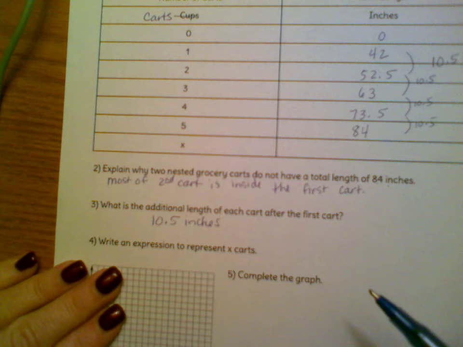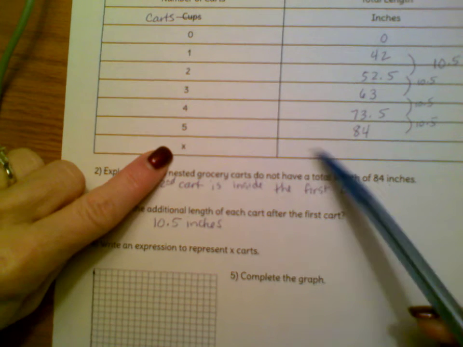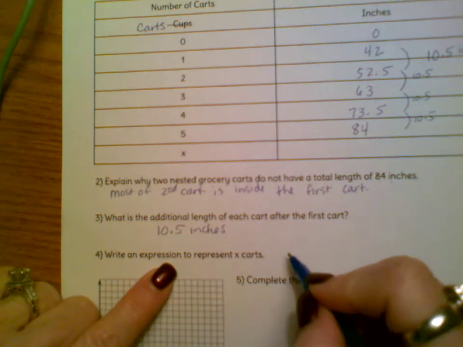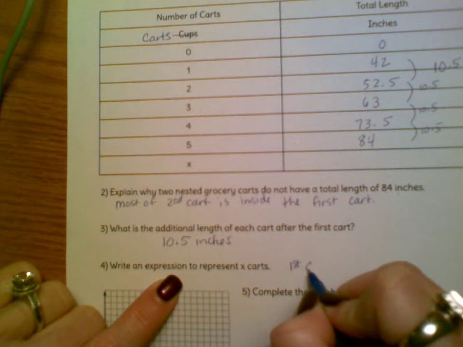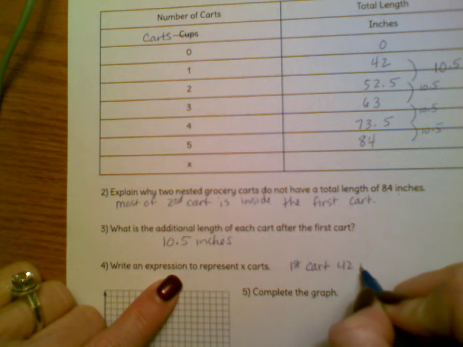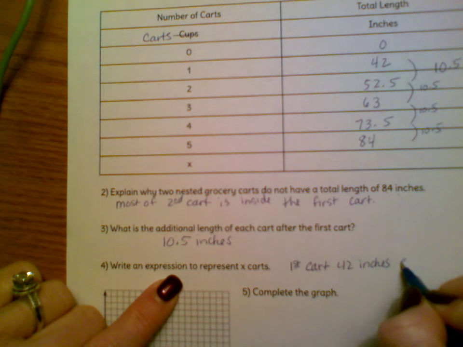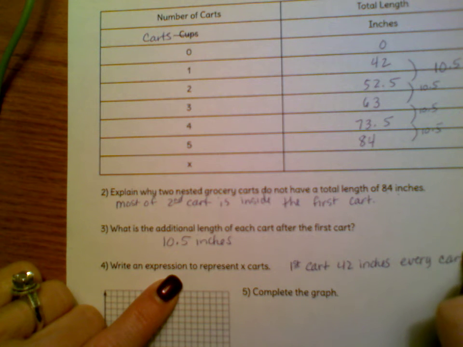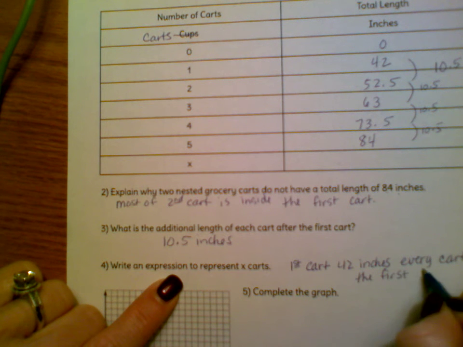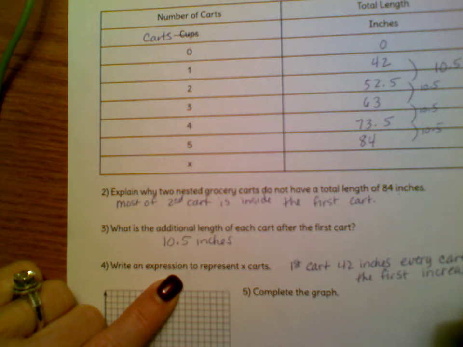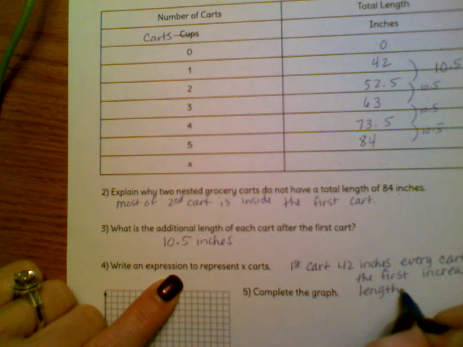So we're going to try to write an expression to represent X number of carts. Here's how I'm going to do that. I'm going to kind of talk my way through this. If I can put it into words, I'm going to maybe do that down here. Then I can figure out my expression. So the first cart is 42 inches. But every cart after the first increased the length of all the carts by just 10.5.